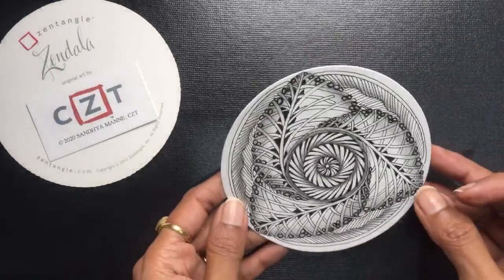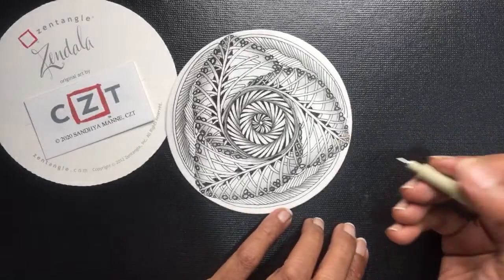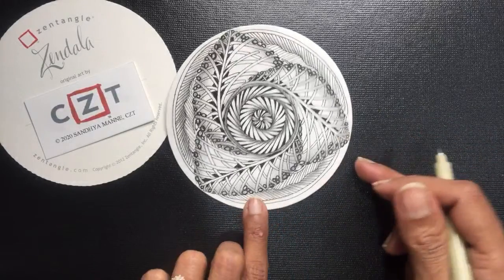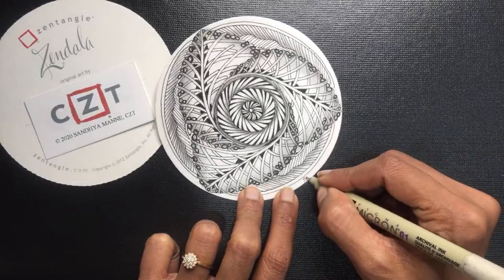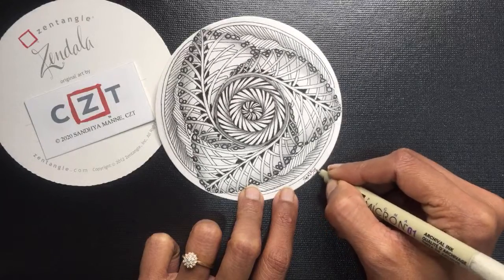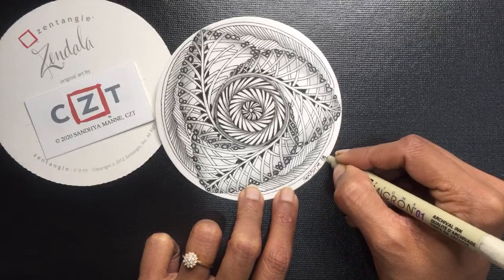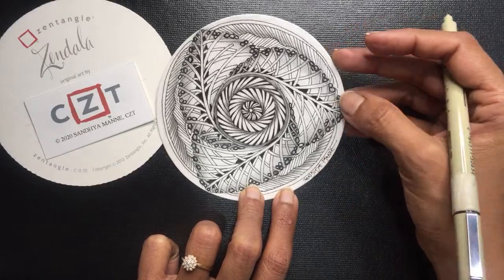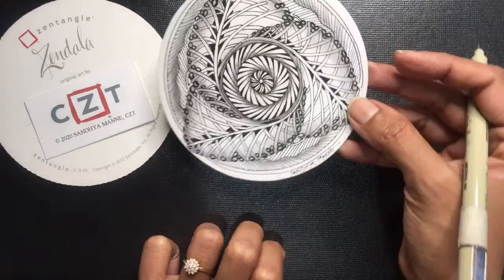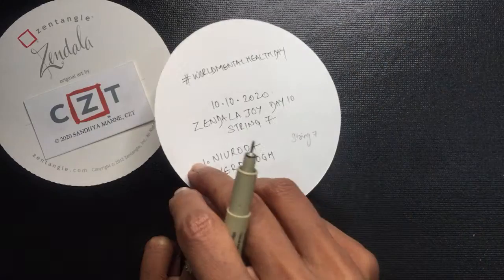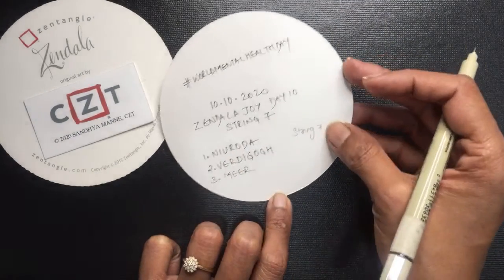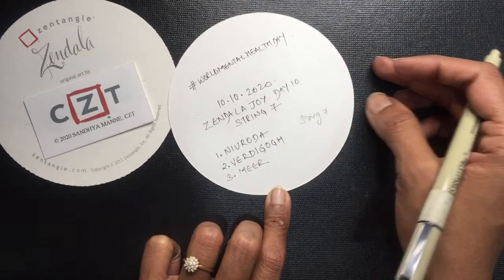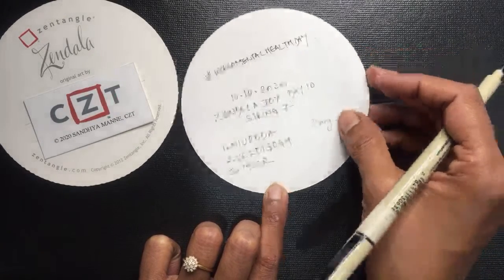So now we haven't signed our work, so let's put our initials. I'm going to put my signature here all around. So like that. Thank you, Gracila. So there it is.